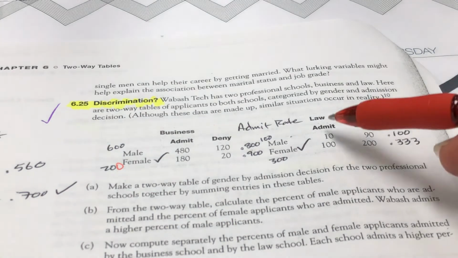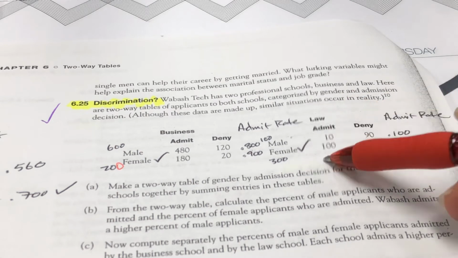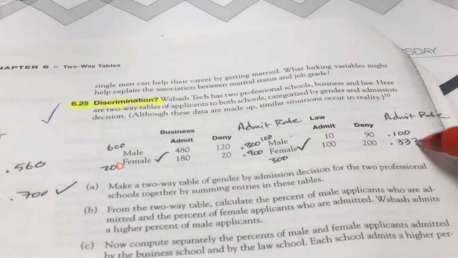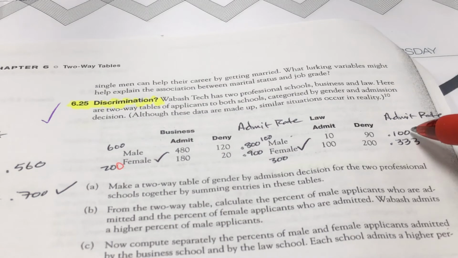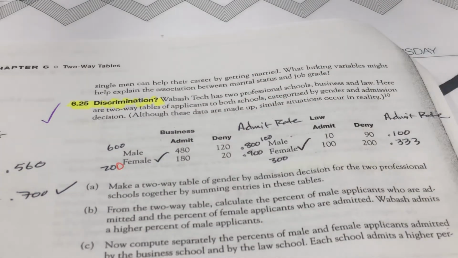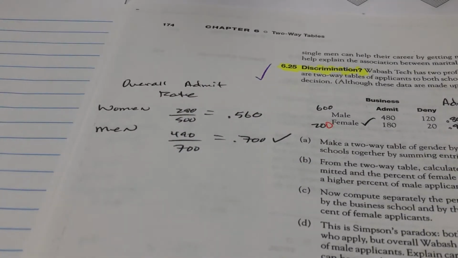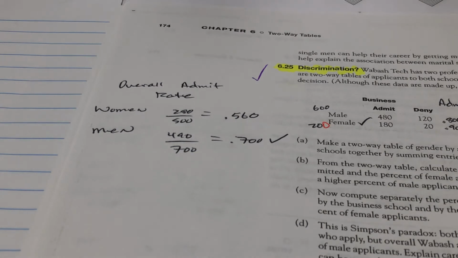And then the law school, it's crazy. You won't see numbers like these. 10 to 1 ratio of females to males in law school at this institution. 33.3% admittance rate for ladies, 10% for gentlemen. So the females win overall, yet when you put the numbers together, look at that law school. I mean, that law school, women are getting in at a 3.3 times better rate there. But, still 300 women applied, 200 got denied.